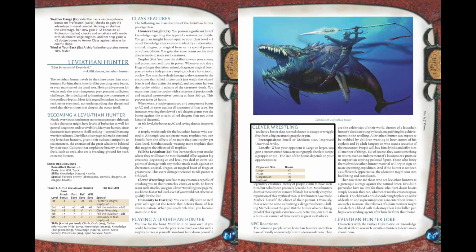Leviathan Hunter. A melee class that specializes in fighting aberrations, animals, dragons, and magical beasts, which I will refer to as ABBA for no reason. They get a large bonus to identify and know the weakness of ABBA. The ability to make trophies from ABBA that they've helped kill, which grants them a +2/+4 to AC and saves versus specific species. The mental image of this is spectacular.